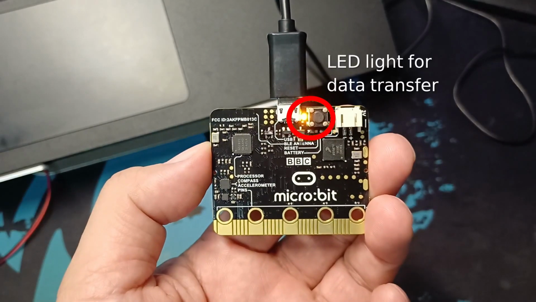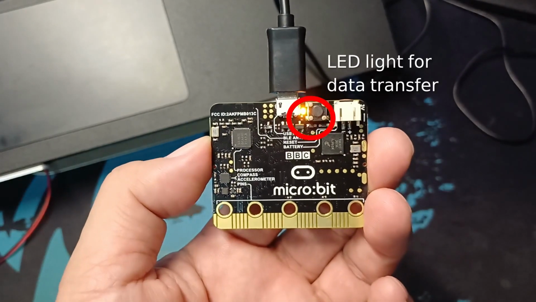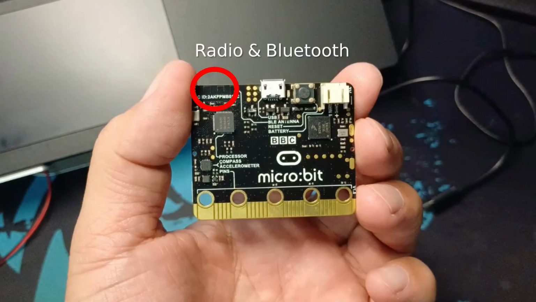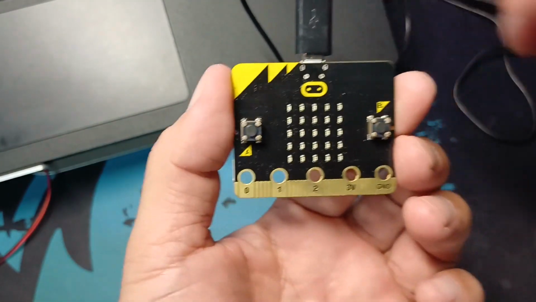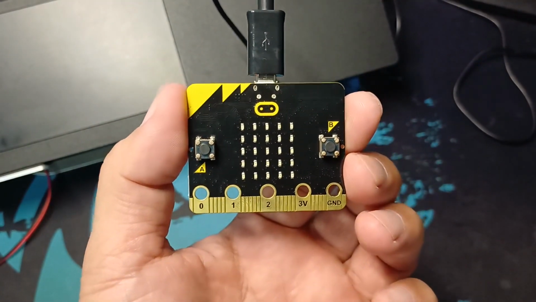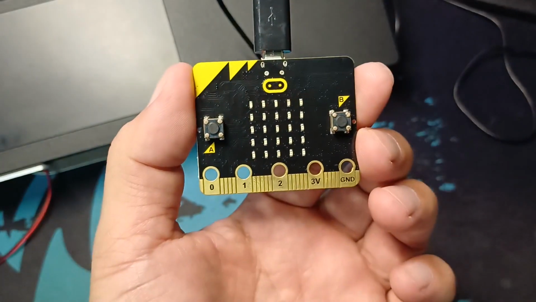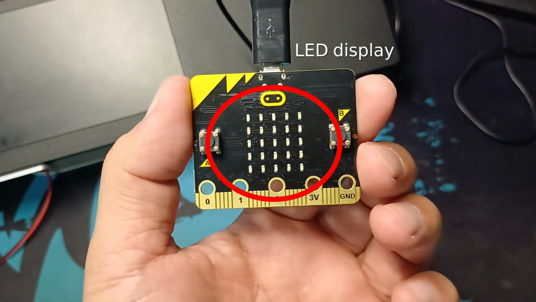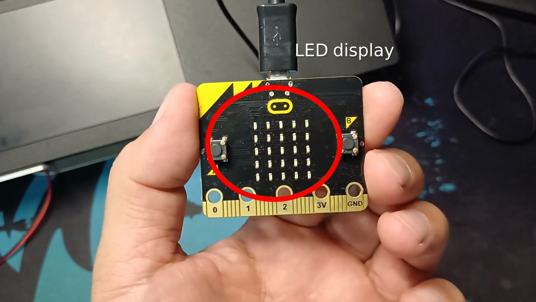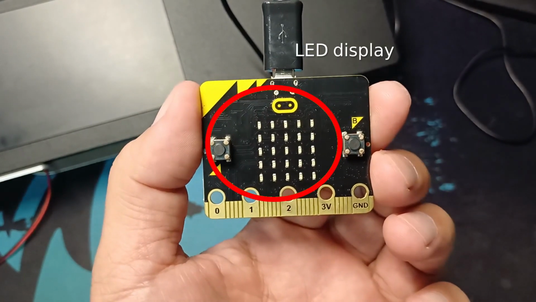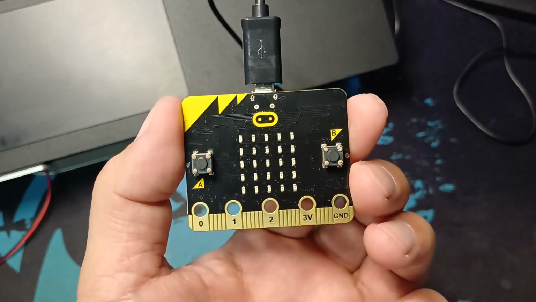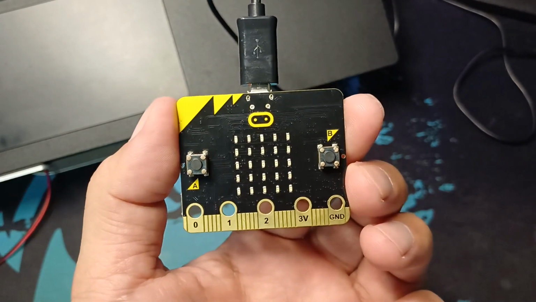There is an LED bulb right here, and there is a radio Bluetooth antenna right here. You have button A and B. As you can see, there is no physical button A and B right here, but you have to click both physical buttons. And this is the whole display of 25 LED lights in front, in between the button A and B.